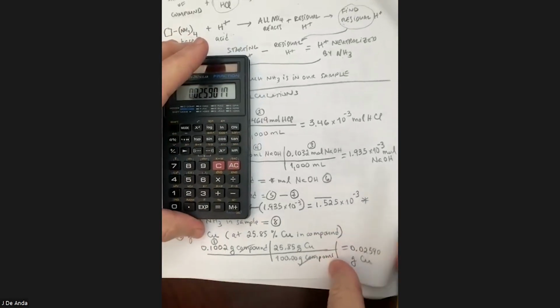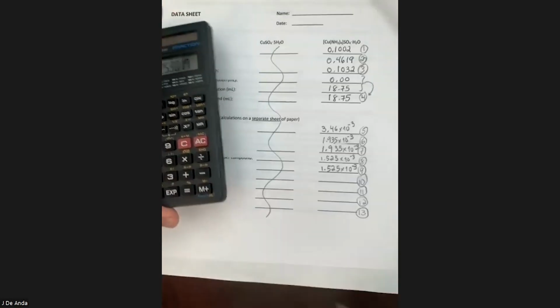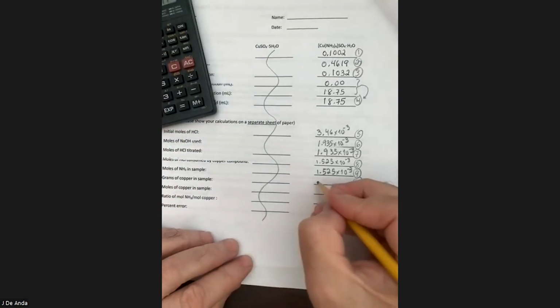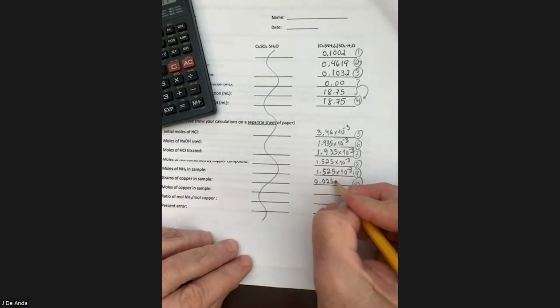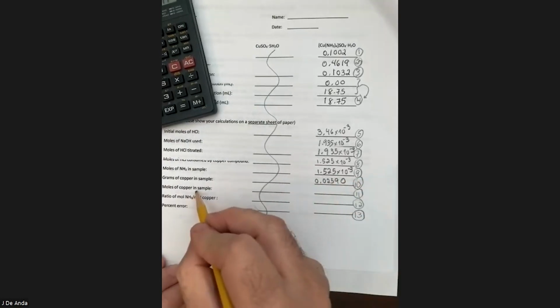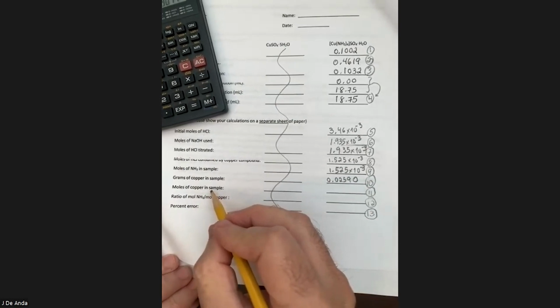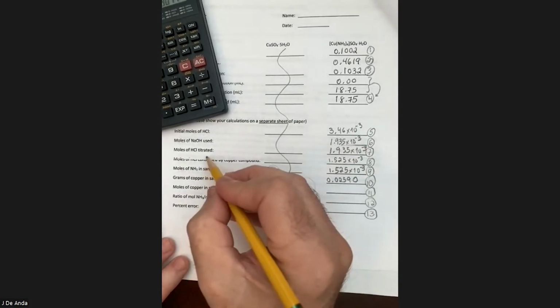So let me go ahead and copy that over, 0.02590. And now we're going to find out how many moles of copper we had in the sample. Actually, I could have bundled some of these steps together, but I wanted to split them to make it easier for us to follow along. So we're going to do item number 11, which it says here is the moles of copper.